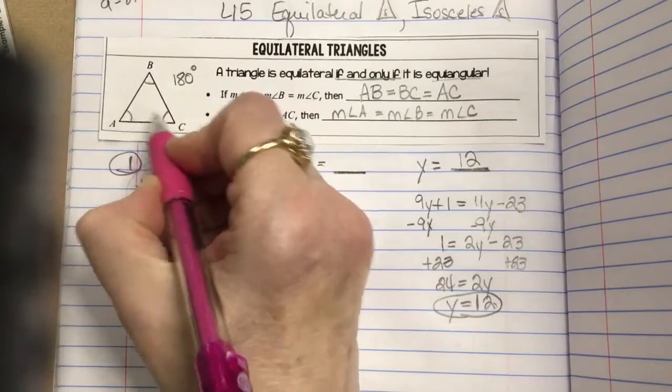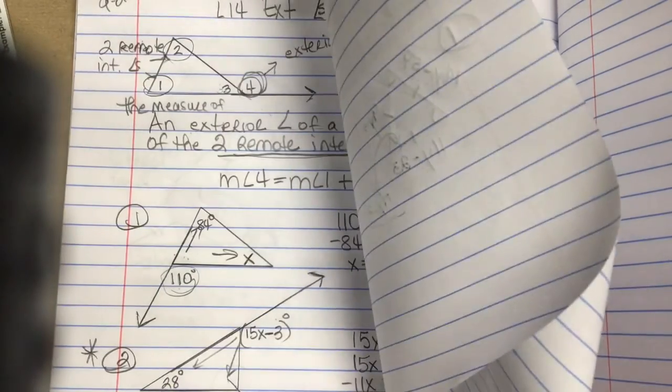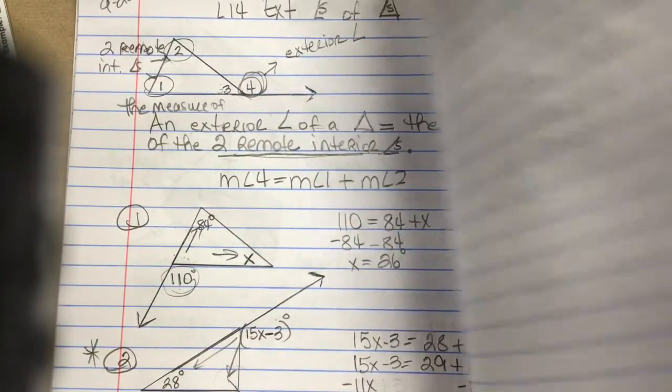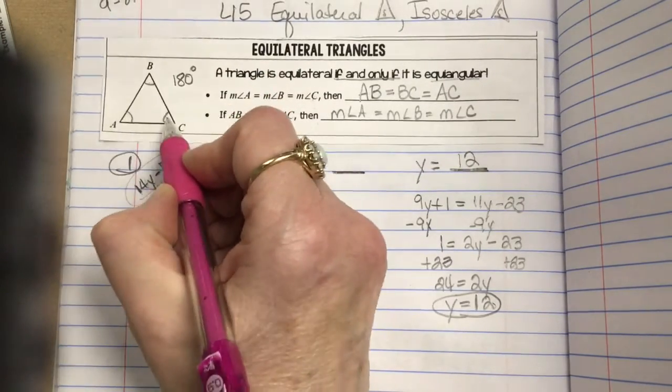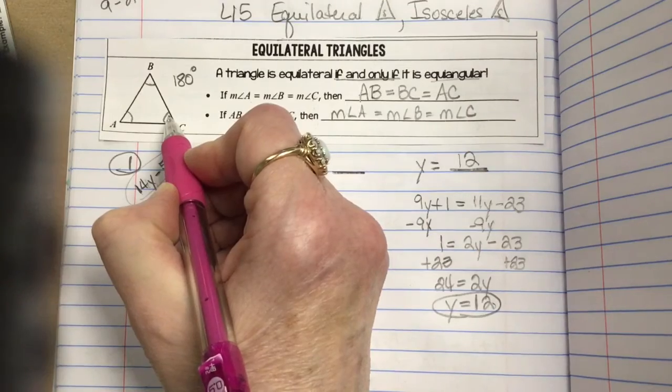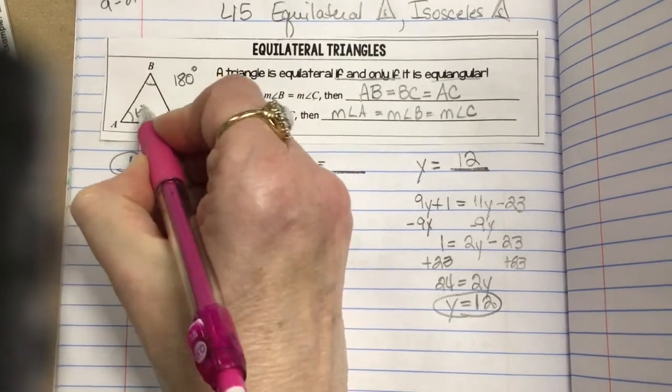If they're all the same, I don't know if we said this and wrote this the other day or not. I did in one of the classes. I don't know if I did it blue or gold. Then what is true about each of these angles? 60 degrees. They're all 60 degrees.